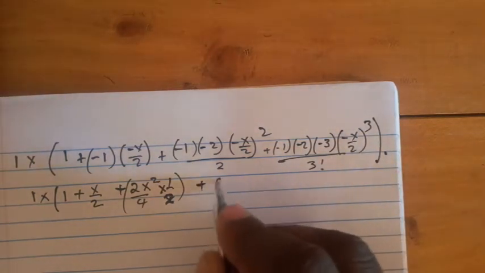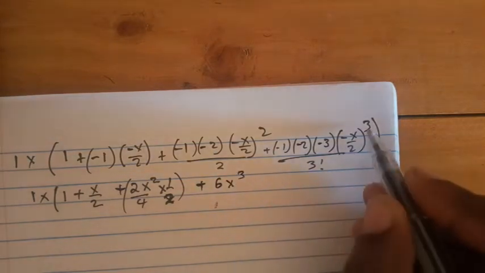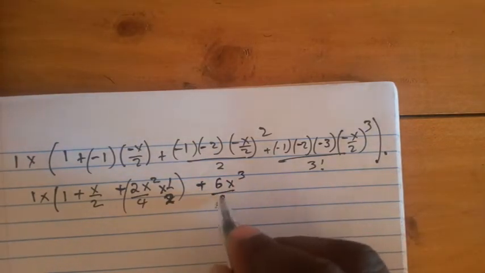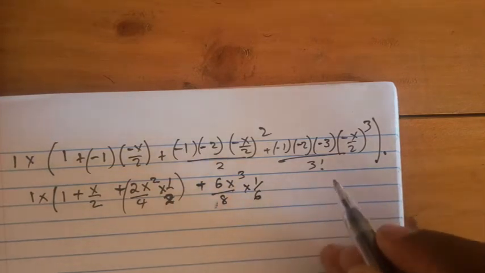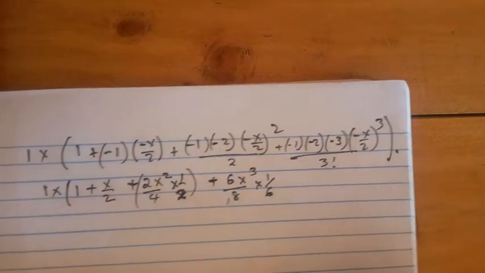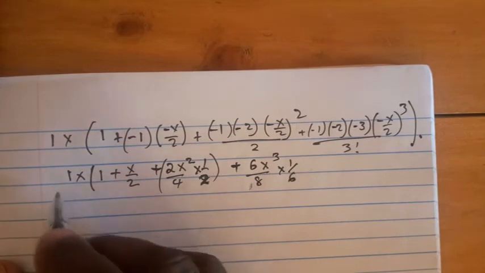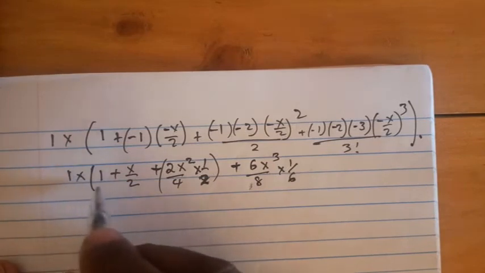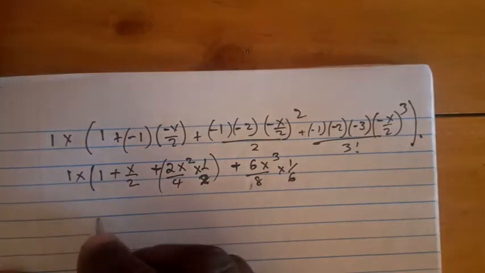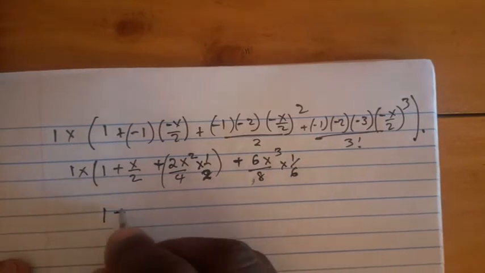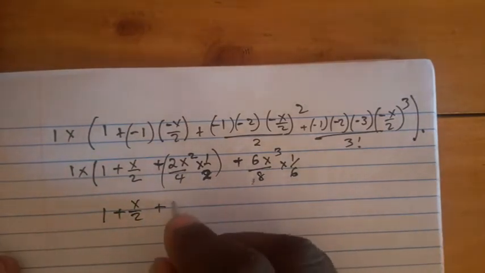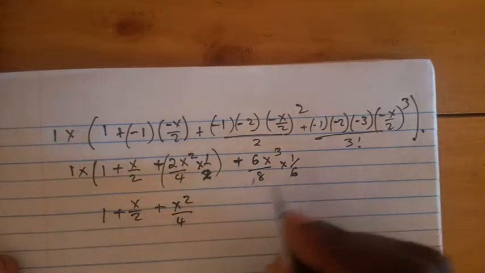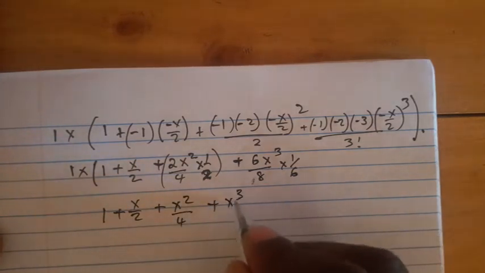So plus 6x cubed, rather not squared, all over 8 times 1 over 6 because of 3 factorial. And what we have now is we can ignore this 1 because everything multiplied by 1 is going to be 1. So 1 plus x over 2, of course, plus x squared over 4 plus x cubed over 8.